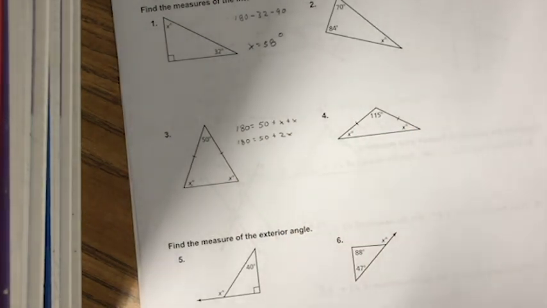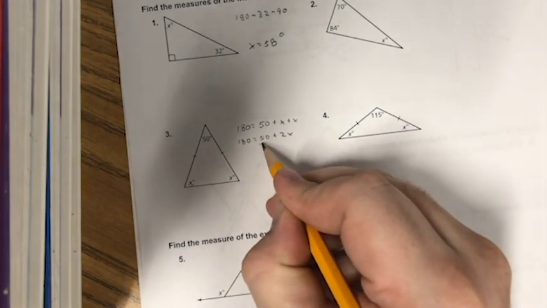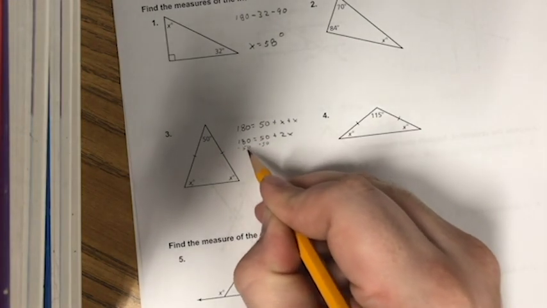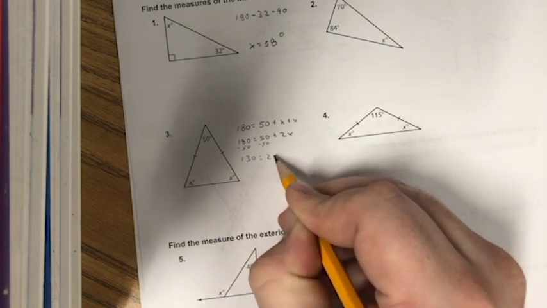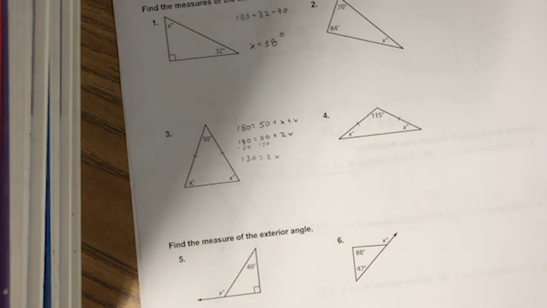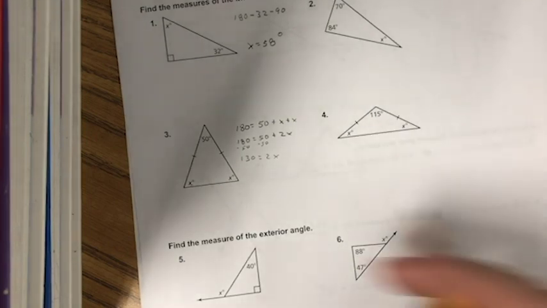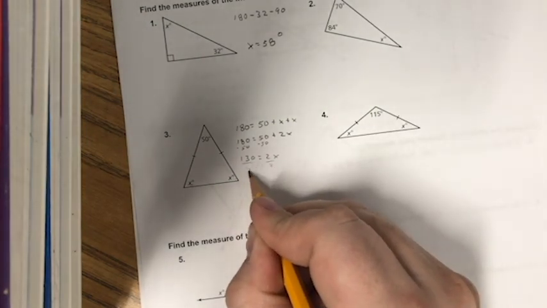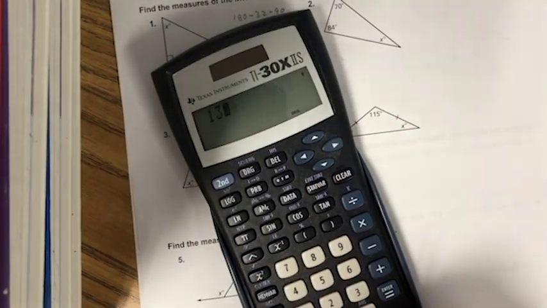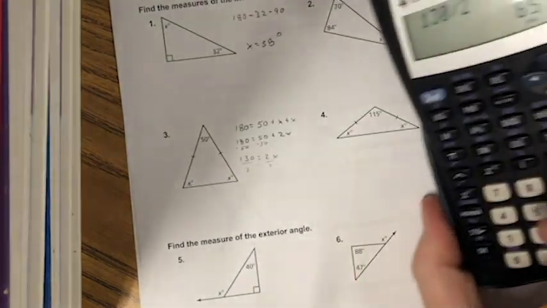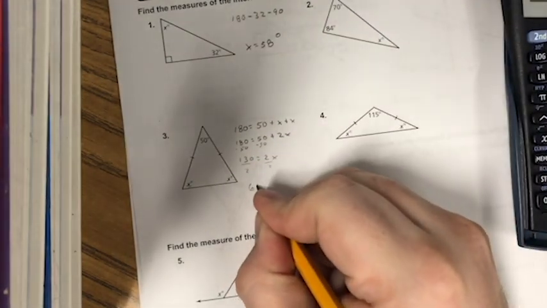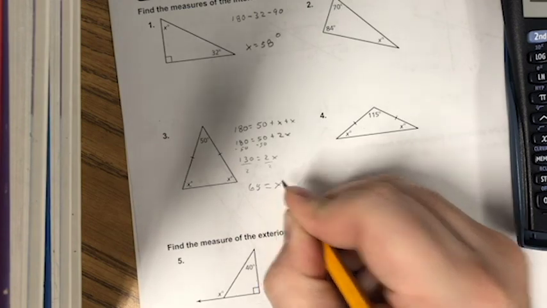This looks like familiar territory, so I can solve for x by subtracting 50 on both sides, and I get 130 is equal to 2x. Since I'm trying to find x, I divide by 2 on both sides, and 130 divided by 2 is 65. So that angle here is 65 degrees.